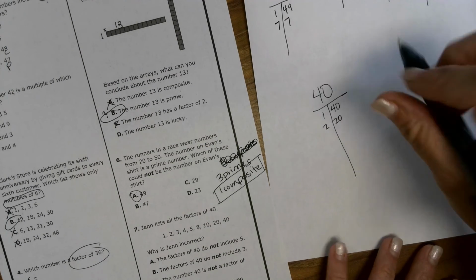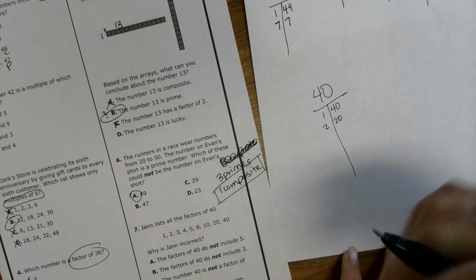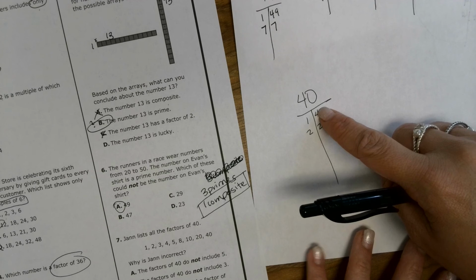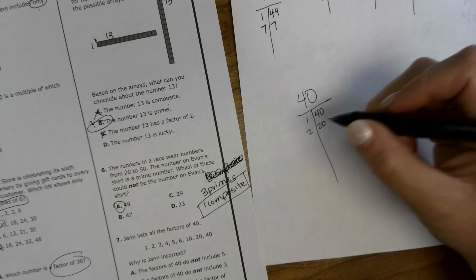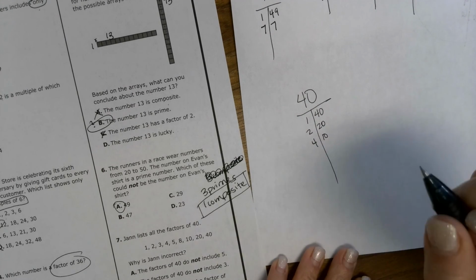Okay, 3s. 3 is really hard to do with a large number like that. Again, you could skip count by 3s and see if you came across 40. And it is not divisible by 3. 4s, oh I know, 4 times 10, automatically.